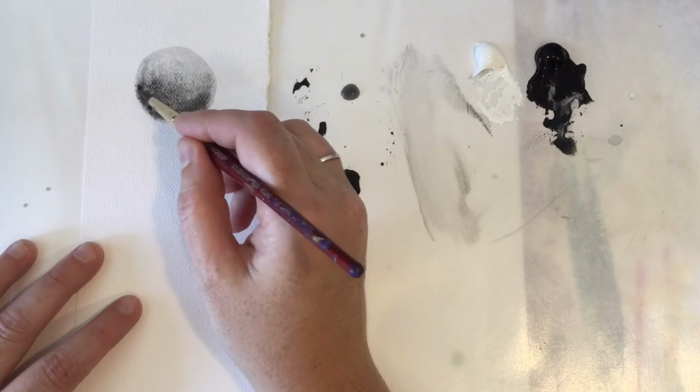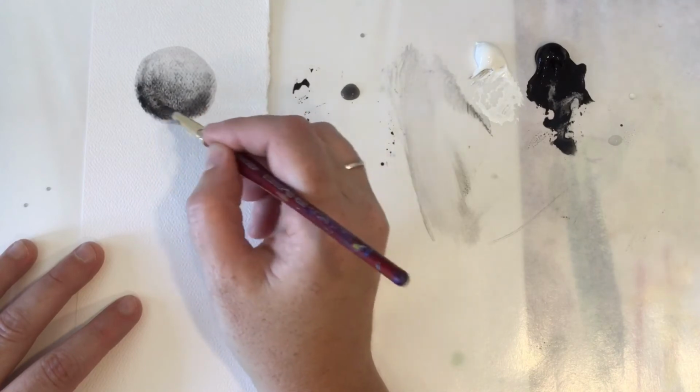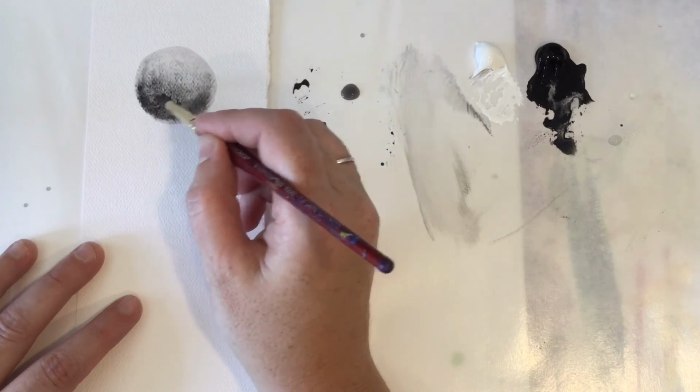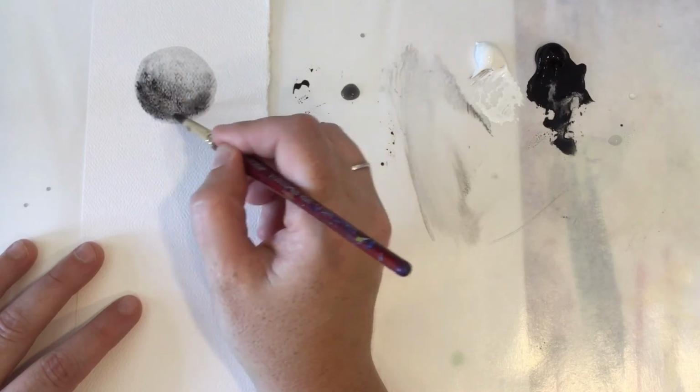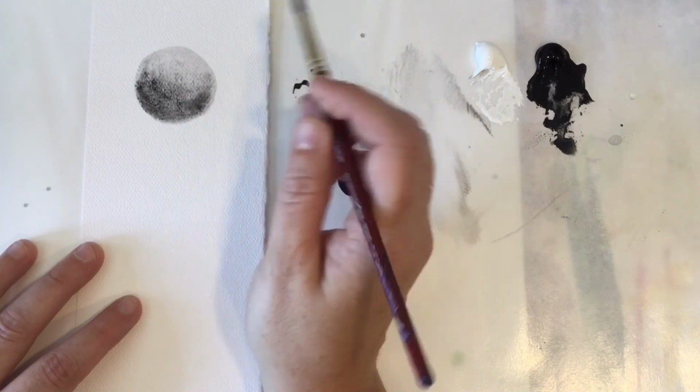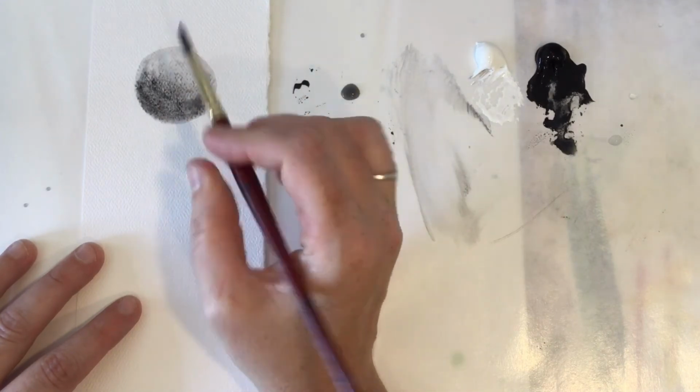So now we start talking about how light, shadow, light and dark create form.